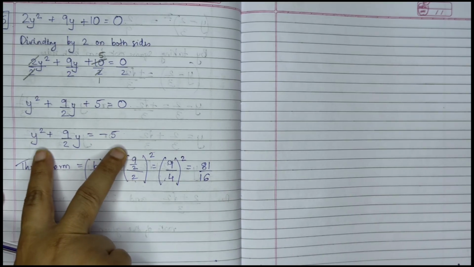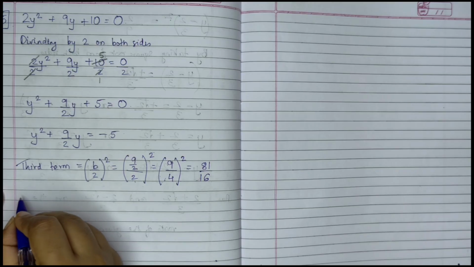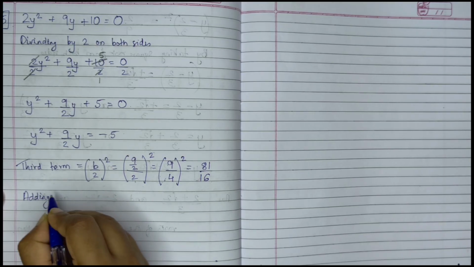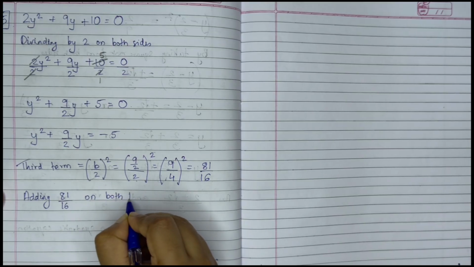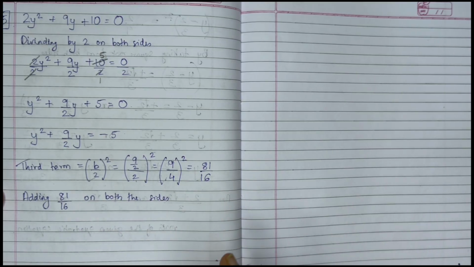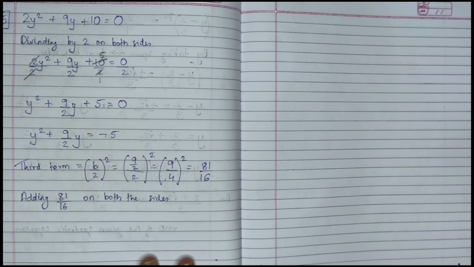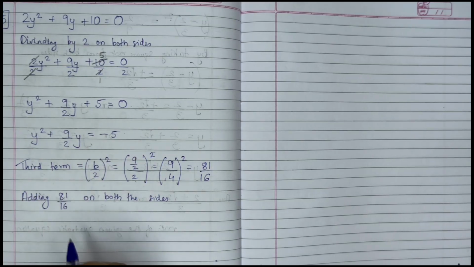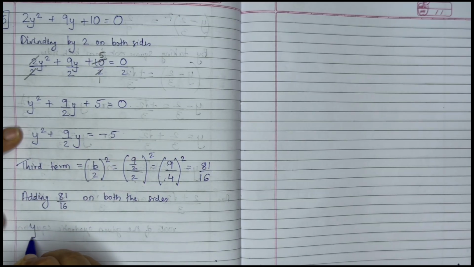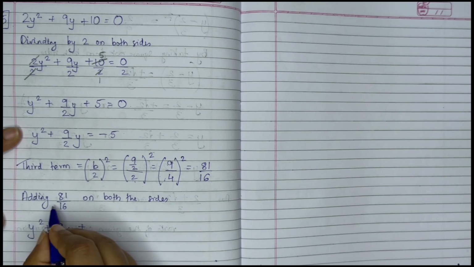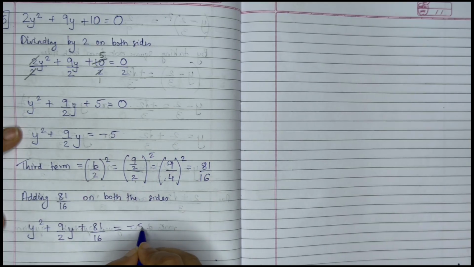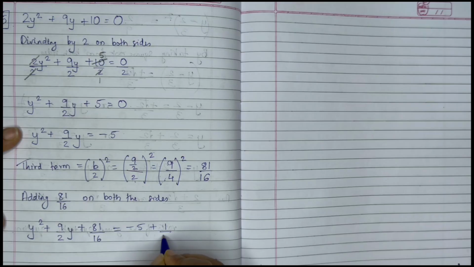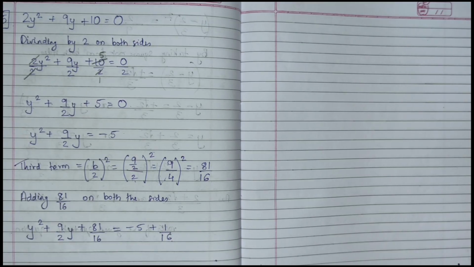Third term we are going to add on both the sides. So what we will say? Adding 81 upon 16 on both the sides. Understood? Adding 81 upon 16 on both the sides. So here we will add, and on the right hand side we will add. So over here, y square plus 9 upon 2y plus 81 upon 16, and on the right hand side we have minus 5 plus 1 upon 16. Understood?